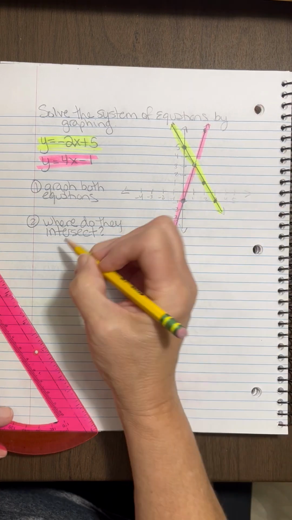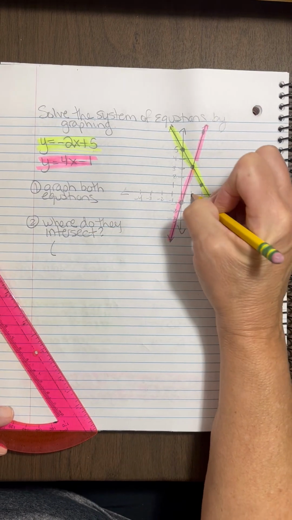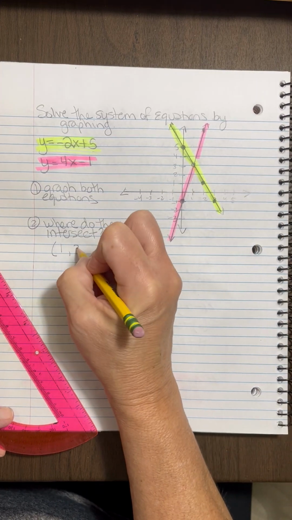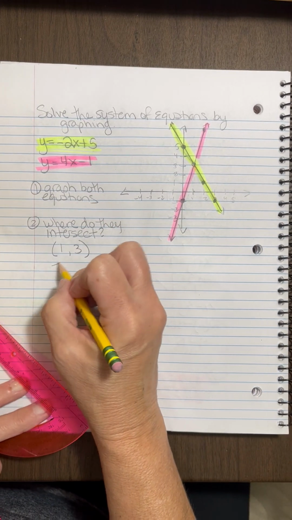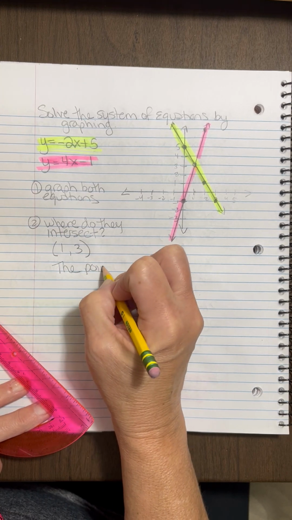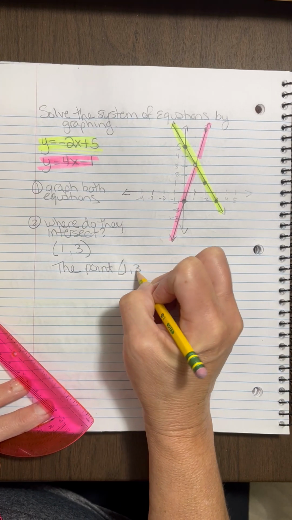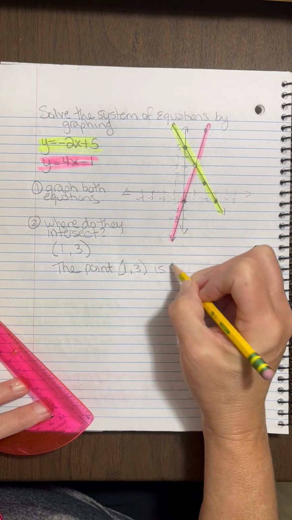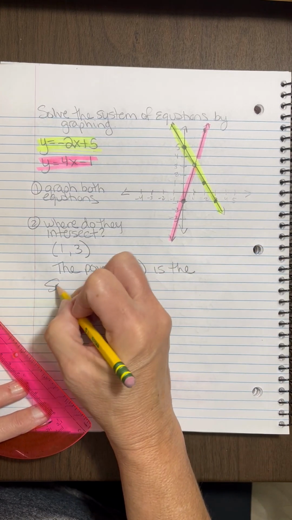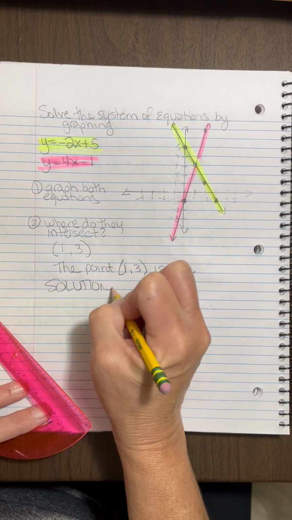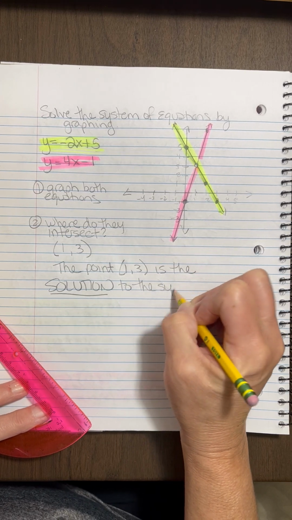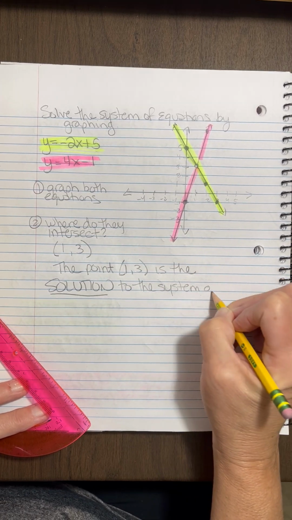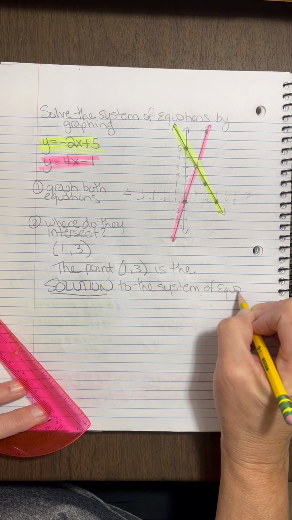Okay, so they intersect at 1, 3. That's the point of intersection. So the point 1, 3 is the solution to the system of equations.